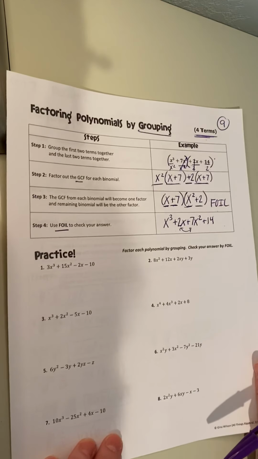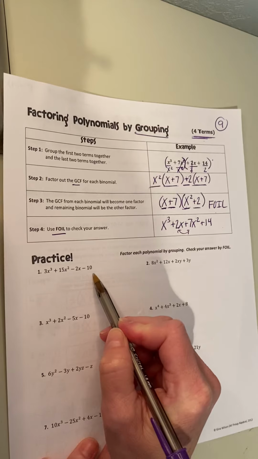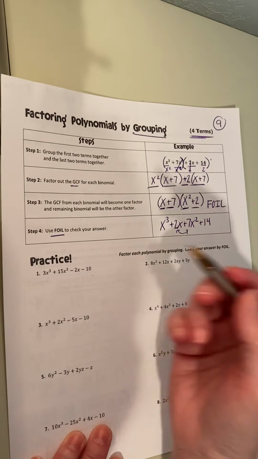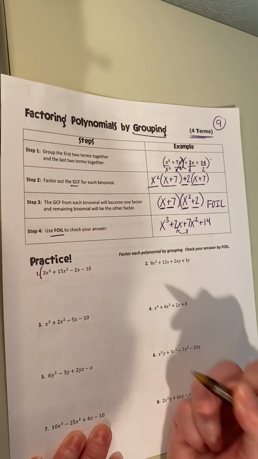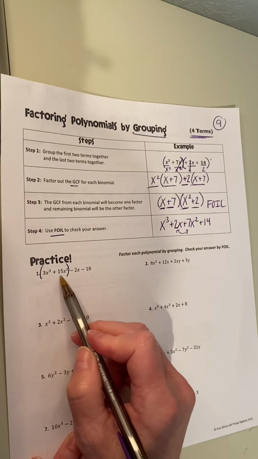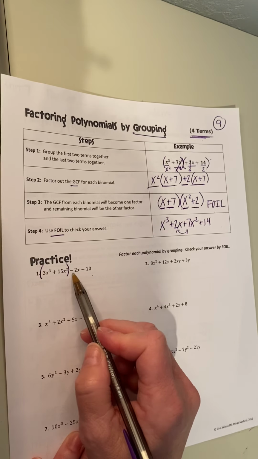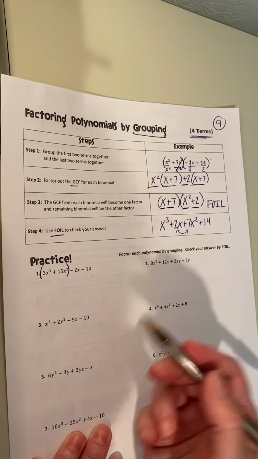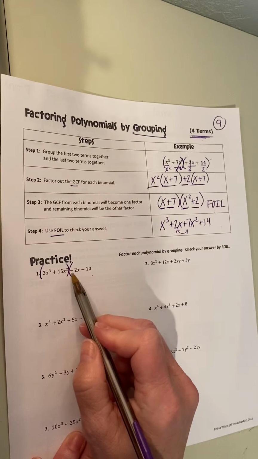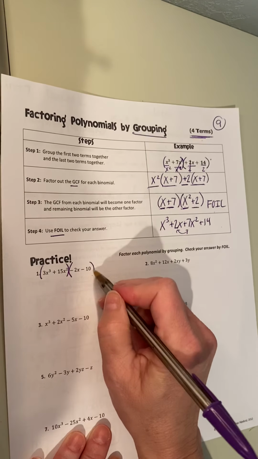Number 1, I've got 4 terms. You can only factor by grouping if you have 4 terms. You start by grouping. So there's my open parenthesis. Notice I close the parenthesis immediately after the second term, but before the sign of the third term. Now, when I go to use my open parenthesis again, I'm going to make sure that I include the negative sign inside of my parentheses.